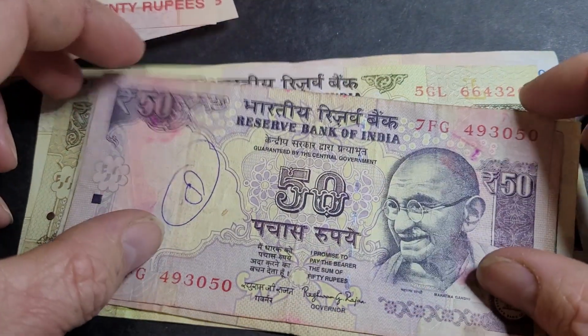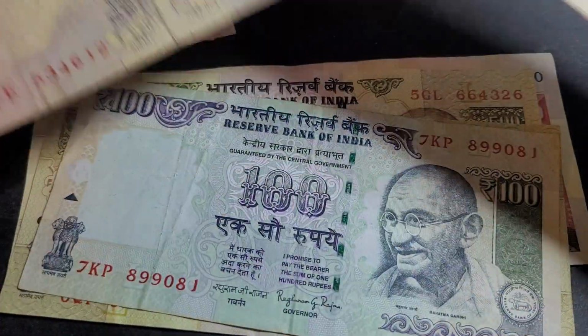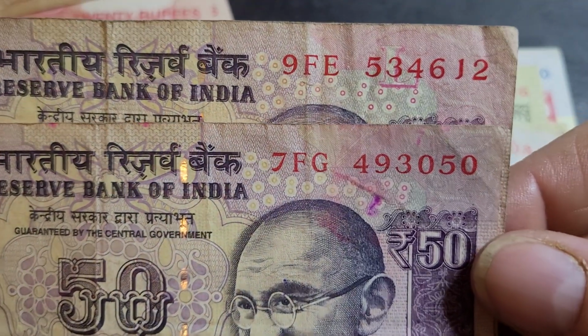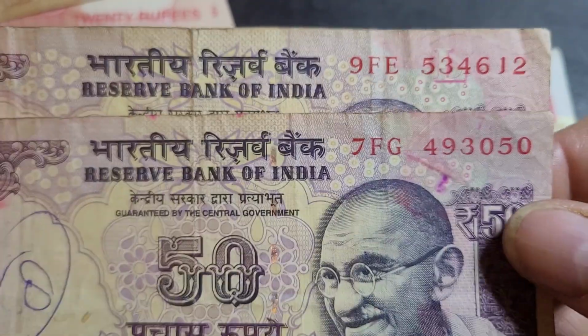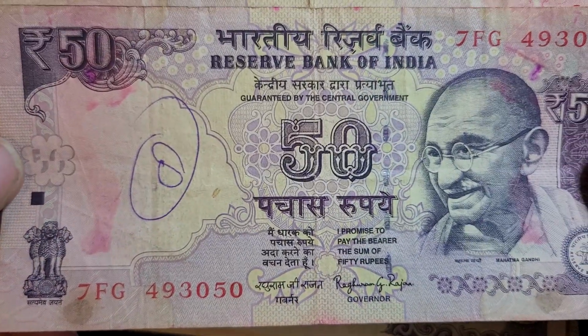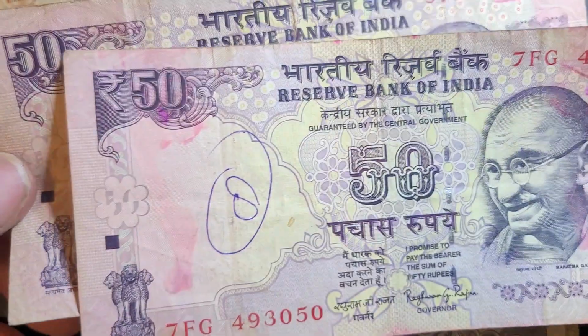Okay, the next one we have is the 50 rupees. I have two here. One has writing on it, but I just kept them because one has an L and the other one has no lettering. There's an omnion ring, which is a security feature, and obviously a security thread and watermark.